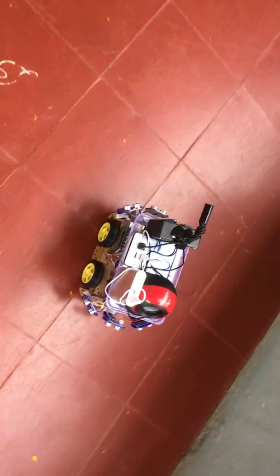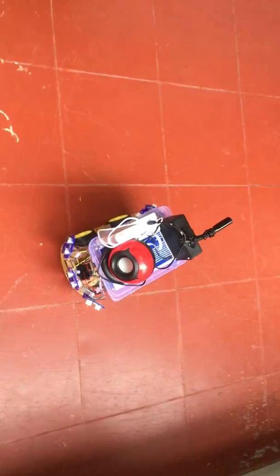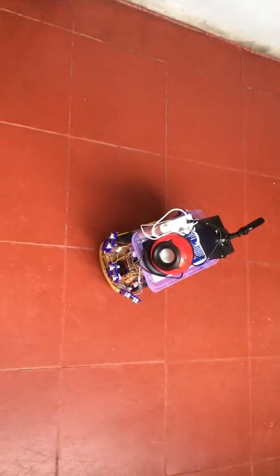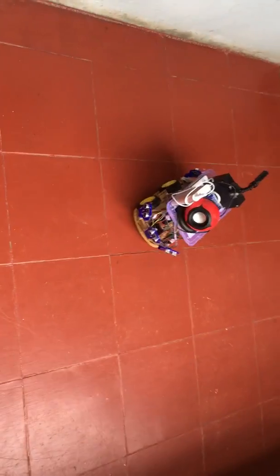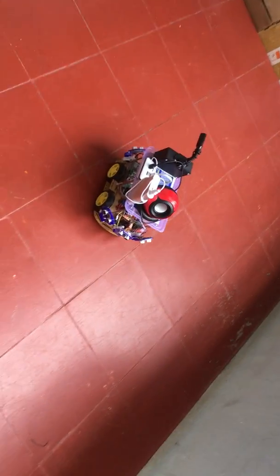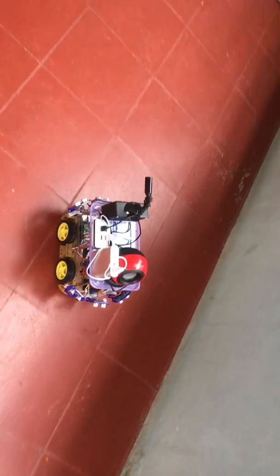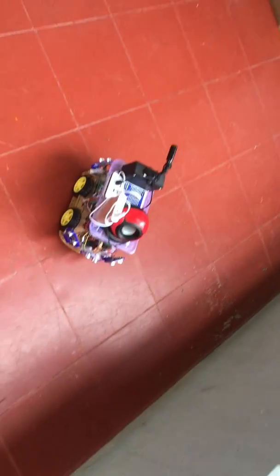Too close, moving forward. So the main functionality is that at any point of time it should not hit an obstacle, and it can move in any direction. Too close, reversing. Too close, moving forward. So now it found the wall and is moving in the forward direction. Another wall, too close, reversing. As you see, it started in a straight direction and is moving in all directions.